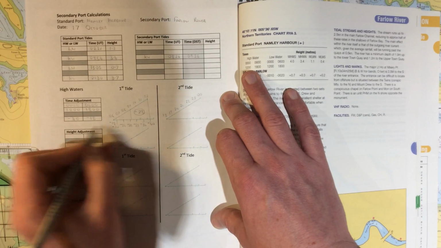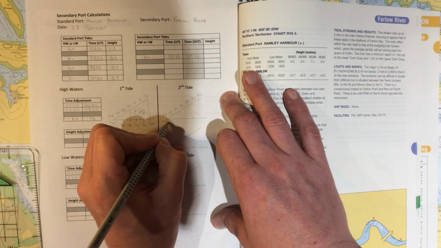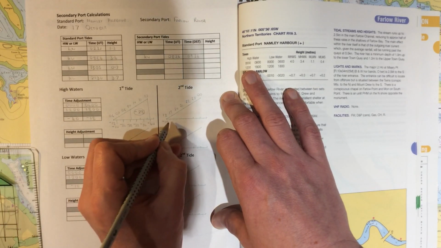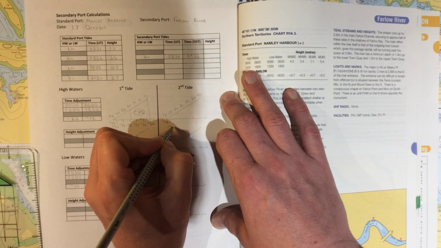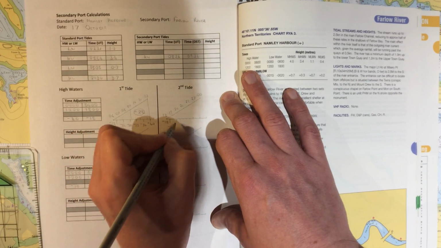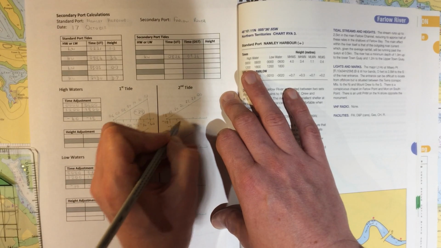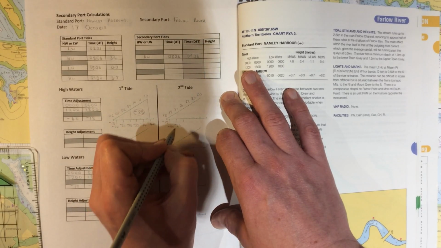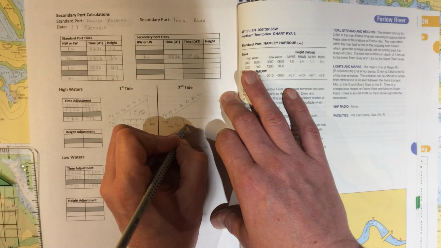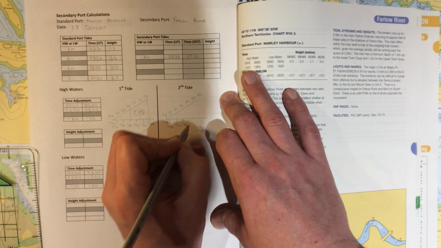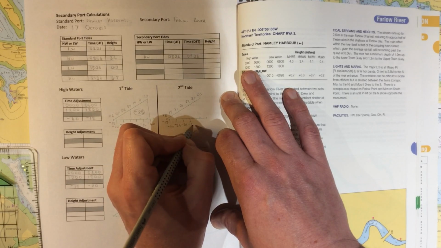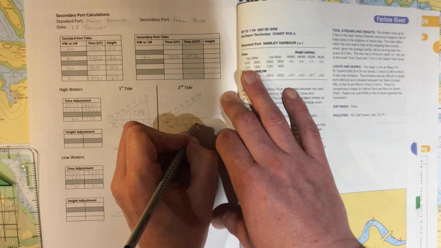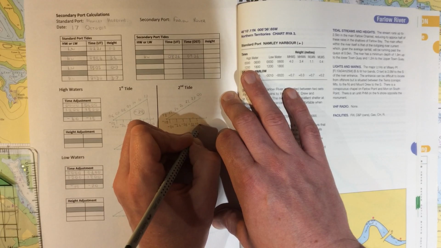If it was 6 o'clock in the evening, it would be -18, or 18 minutes earlier. And again, the same scale as before. Now, with a bit of practice, you'll realise that you could reuse this first scale for this second calculation, but for the purposes of practice, I'm rewriting it today.